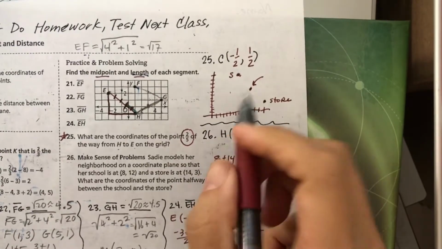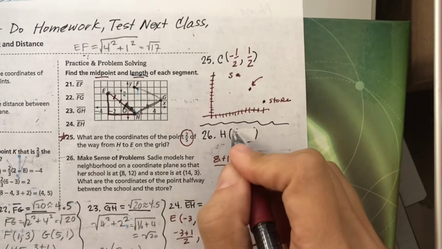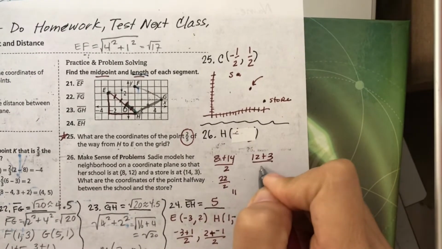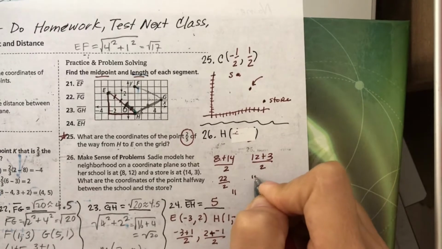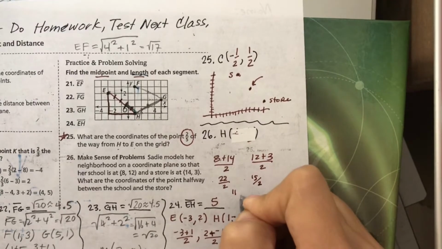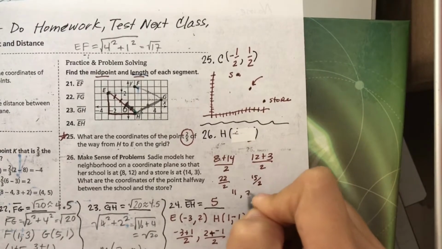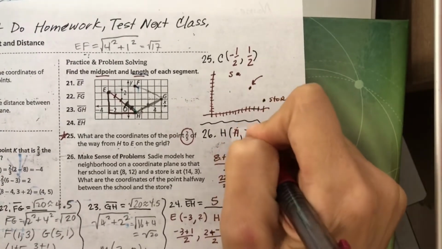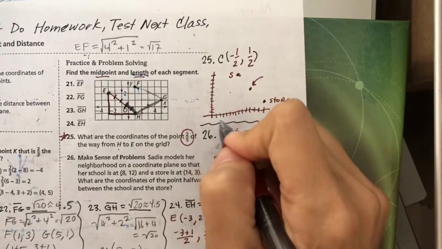So I got 11. And add my two y values, 12 and 3, cut it in half. So 15. Half of 15 is a decimal, 7.5. So that's my coordinate, (11, 7.5).